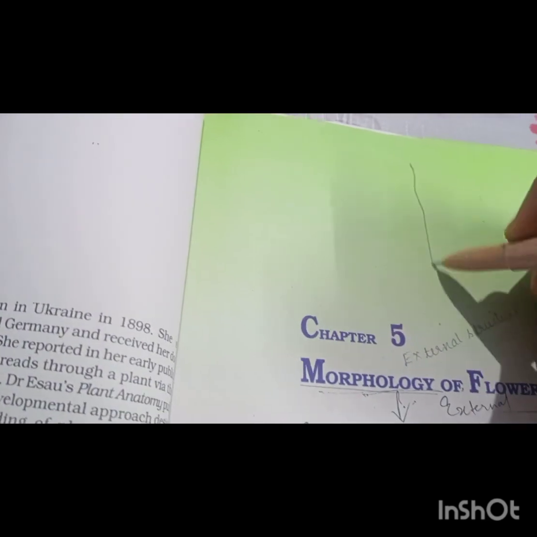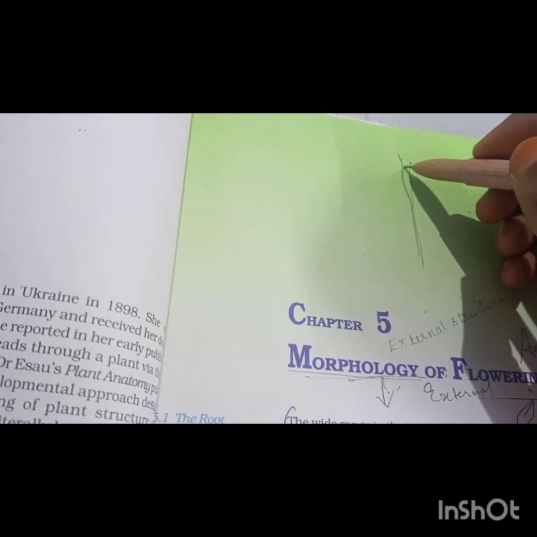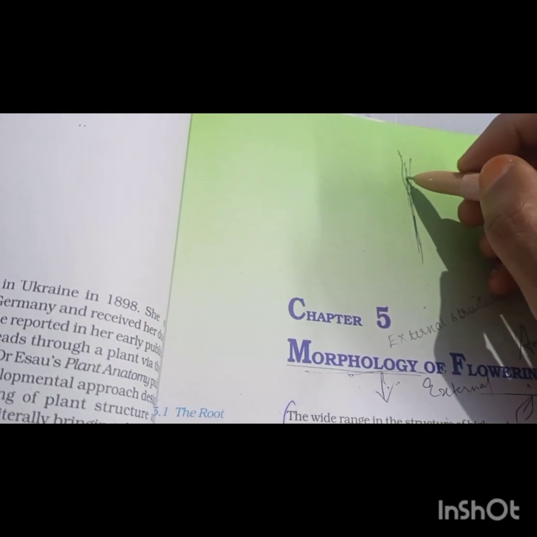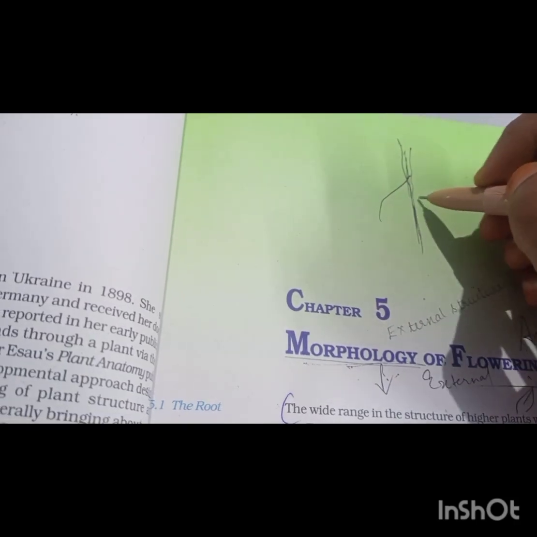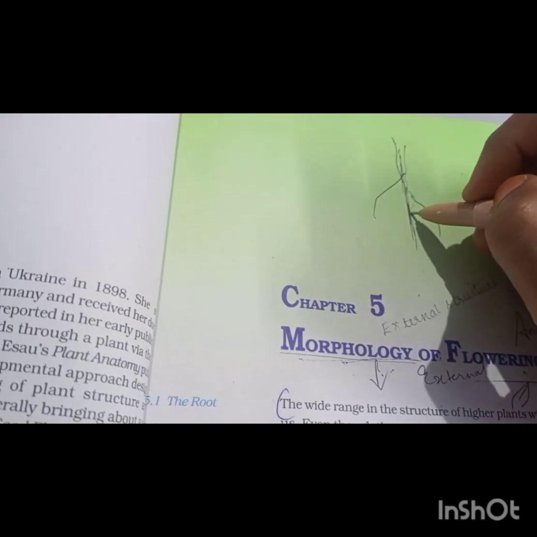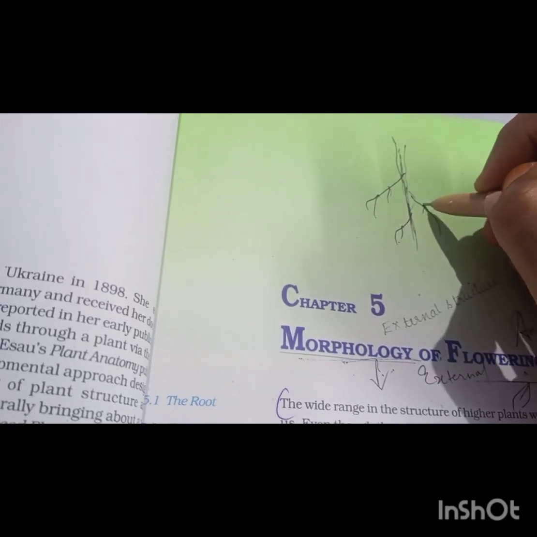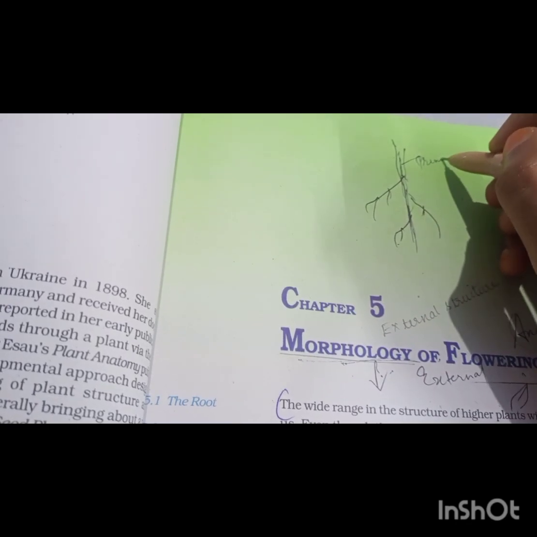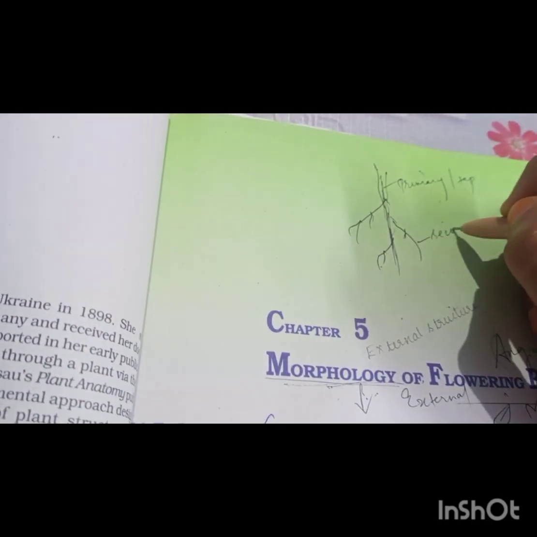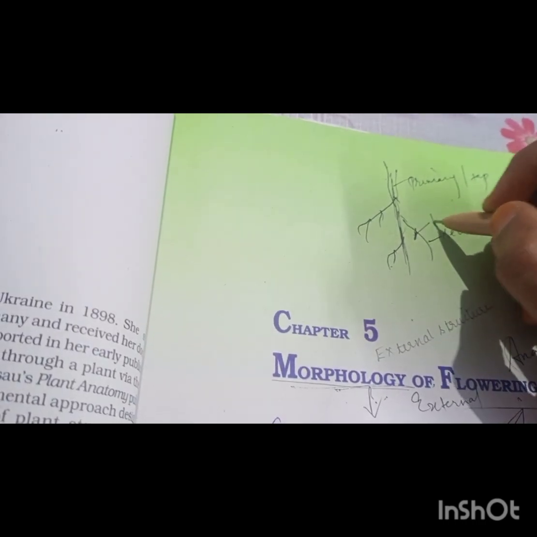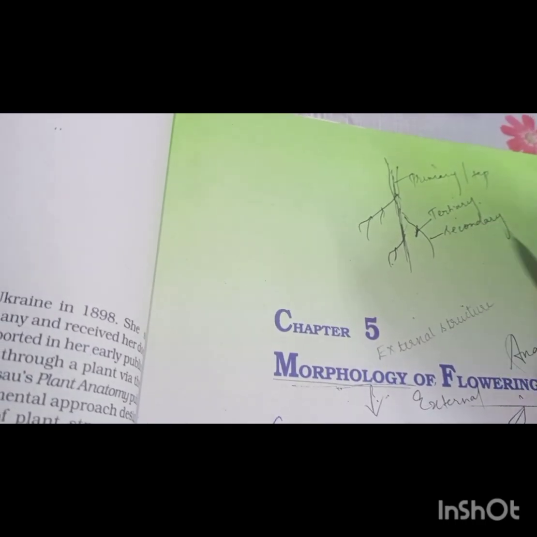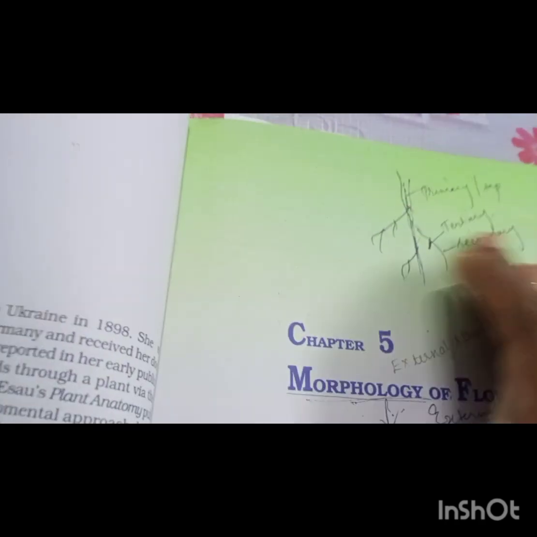So if you take a root, the center prominent one is the primary root. From the primary root arise secondary roots, and from the secondary root arises tertiary root. So this is primary, it is also known as tap root, and this is secondary root. So from the primary root the roots arising are secondary roots, and from the secondary roots the roots arising are tertiary roots. So this is the structure of a root.